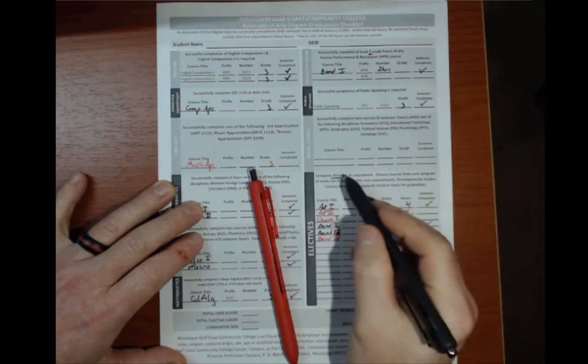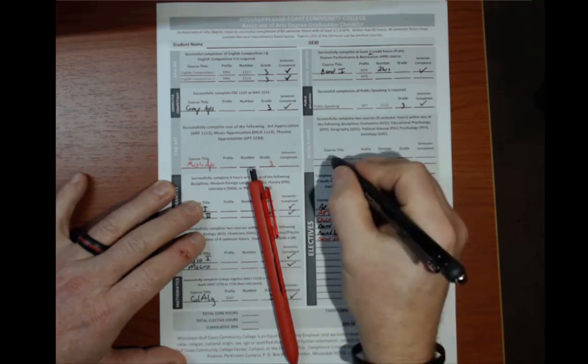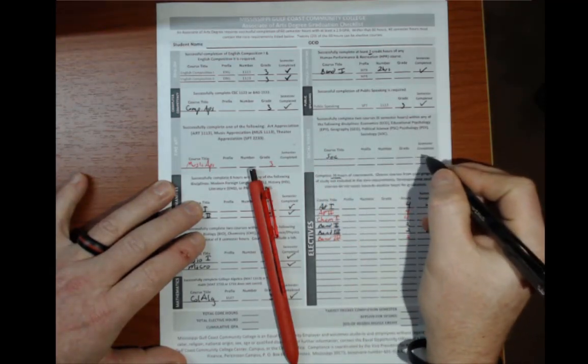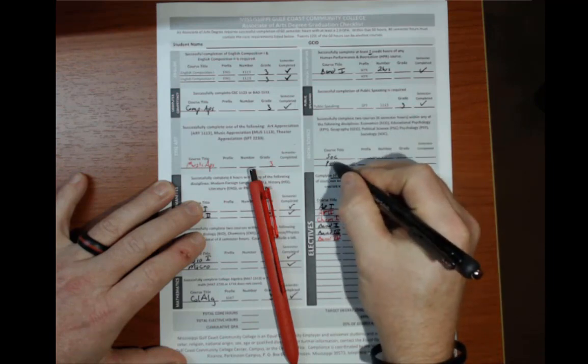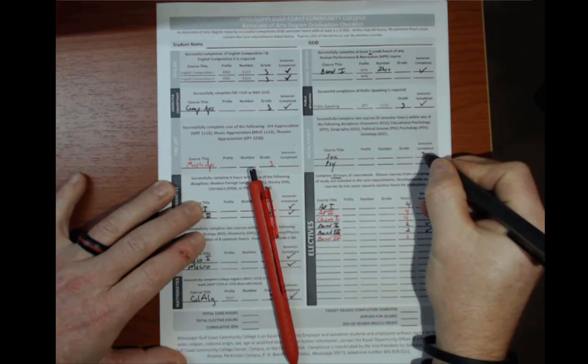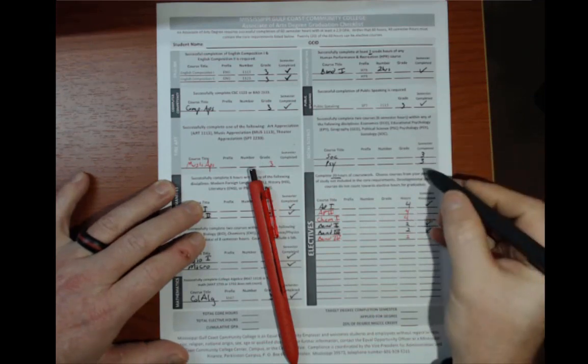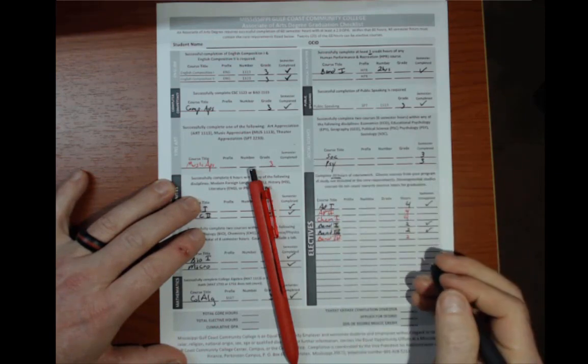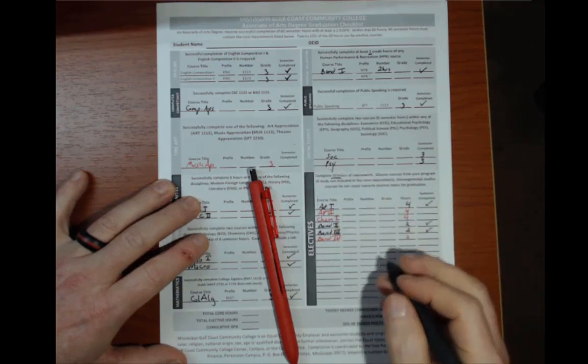Okay, so social sciences. So sociology, yep. And did you take psychology? Sure did. Cool. You'll need both of those in order to graduate and to get to where you're going. But there's other stuff you have to take, though, for nursing.